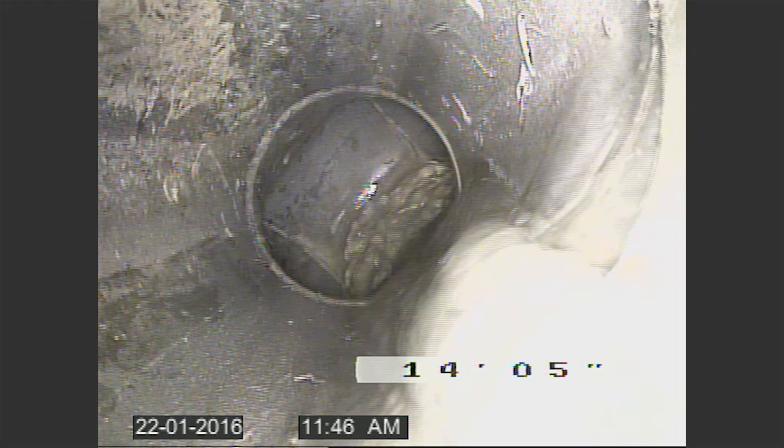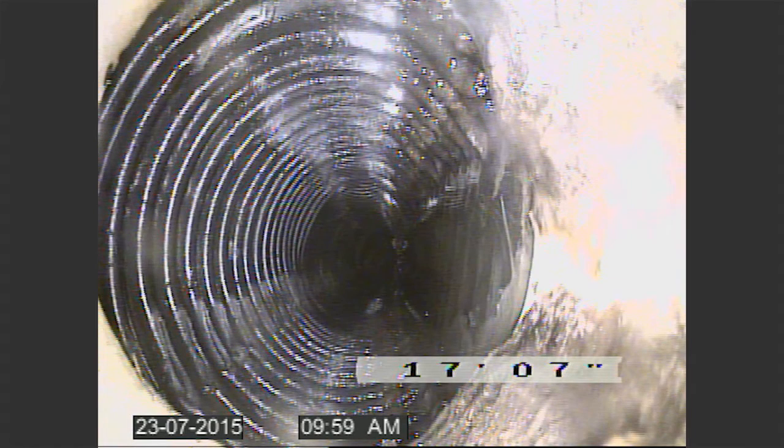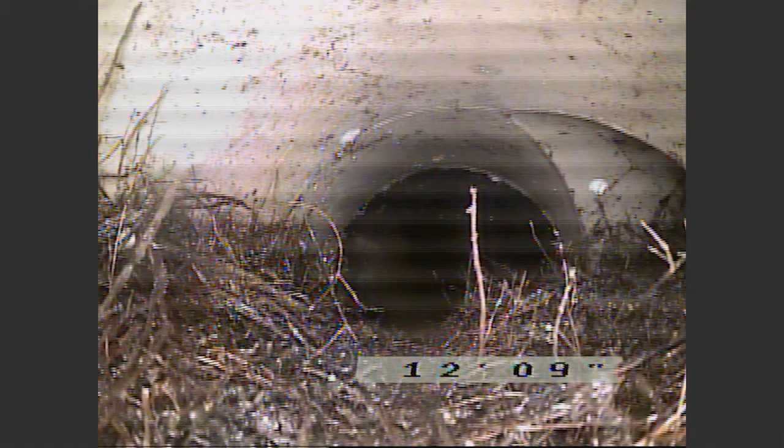Also, we like to use sewer cameras where we inspect the pipe between the tank and the house, as well as between the tank and the leaching field, which can help us detect some vulnerability or deficiency in the pipe that would otherwise go undiagnosed.